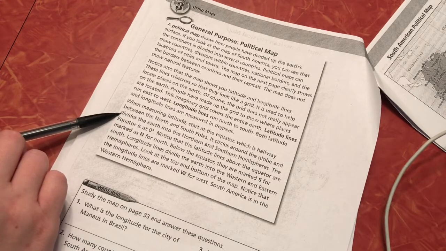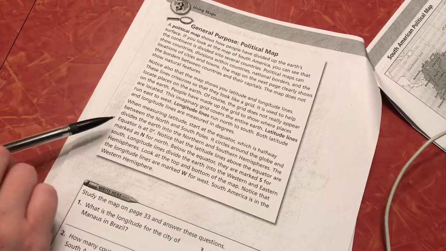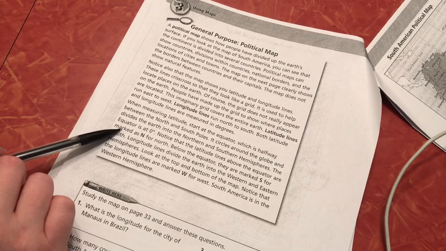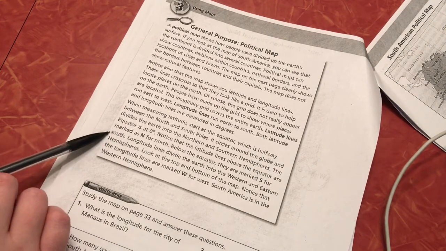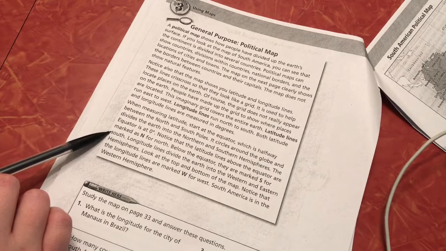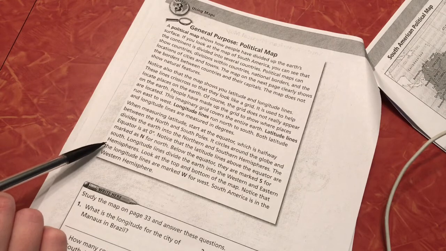It circles around the globe and divides the Earth into the northern and southern hemispheres. The equator is at 0 degrees. Notice that the latitude lines above the equator are marked N for north. Below the equator, they are marked S for south. Longitude lines divide the Earth into the western and eastern hemispheres.